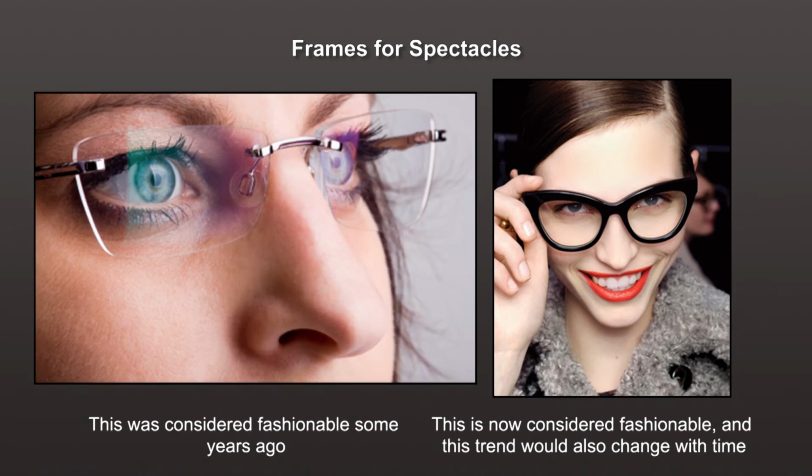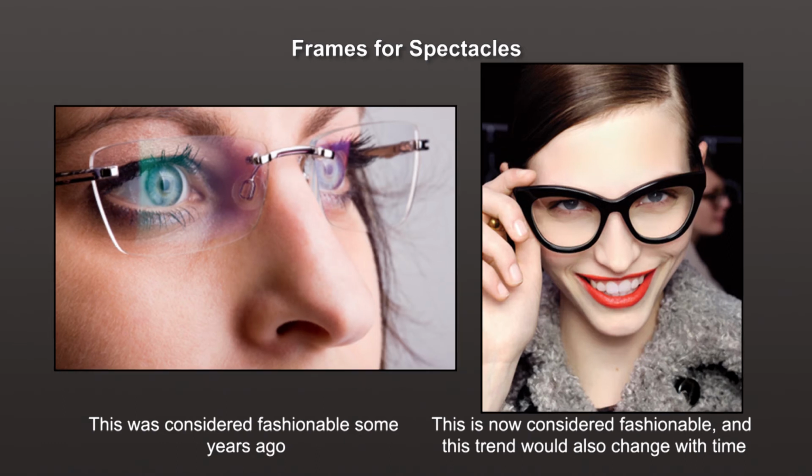As we see in the picture on the left, the girl is wearing rimless spectacles. While this was considered fashion some years ago, now if we look at the picture on the right, we can see the young girl wearing thick framed cat eye glasses. This is now considered fashionable, and this trend would also change with time.